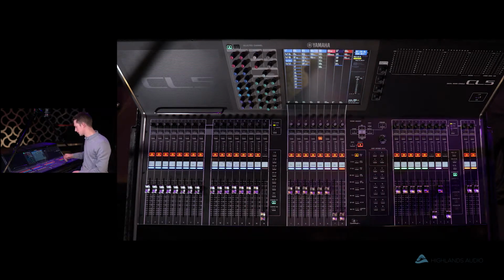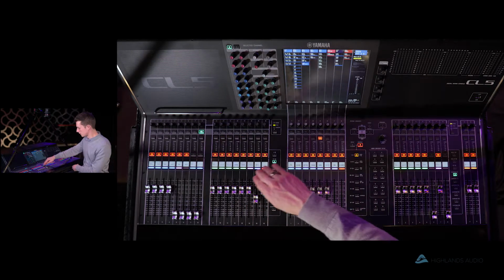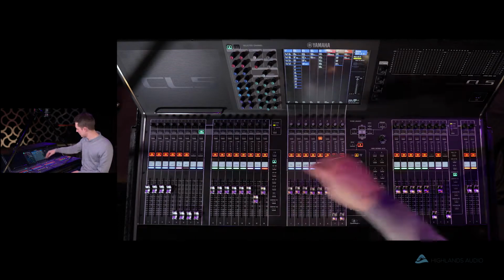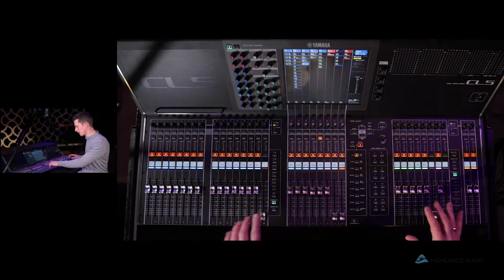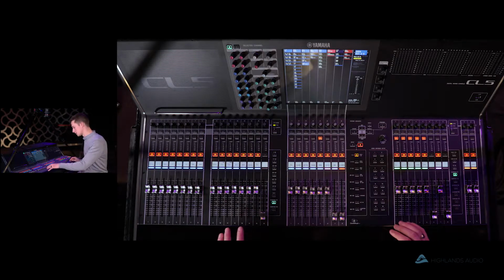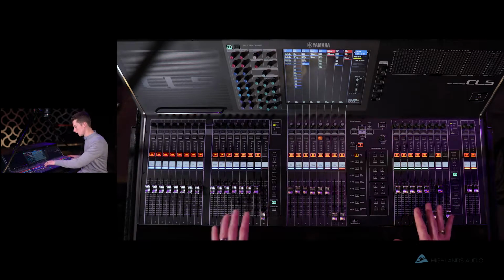We'll just stay in the DCA section for this. And on the right side, you're going to see this is our inputs. And you see here that we have it in custom mode. We've taken our vocal mic inputs from here and we've moved them over to the top layer here. That way we can have access to everything happening at one time. So this allows us to have control of everything happening during a worship service at one time.